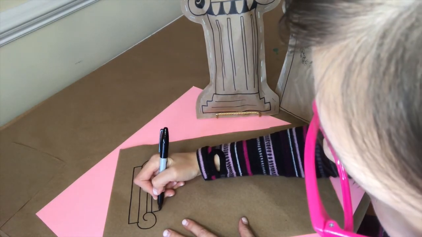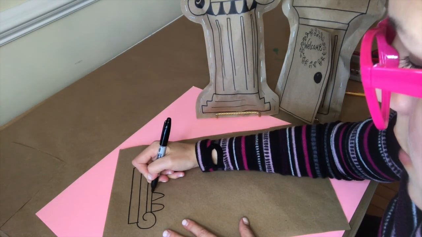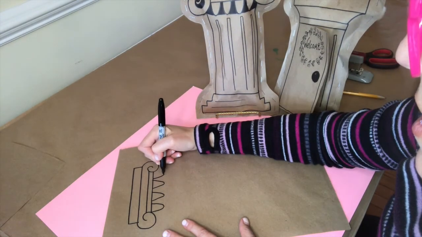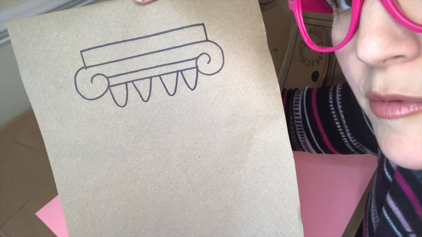So we'll do 1, 2, eyeball the spacing so you get about 4 across, 3, 4. So we can see our teeth and the eyes of our Ionic column already coming in.